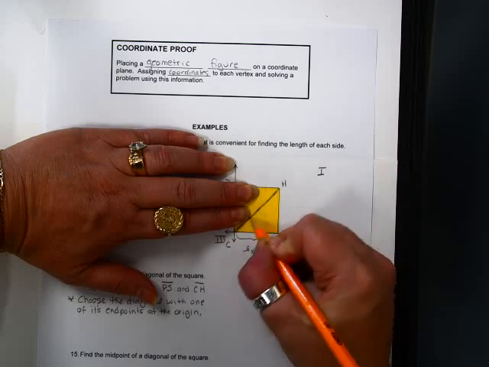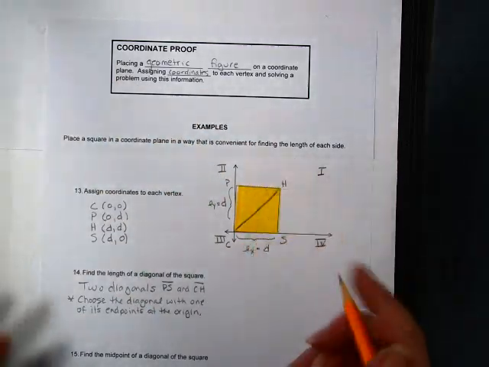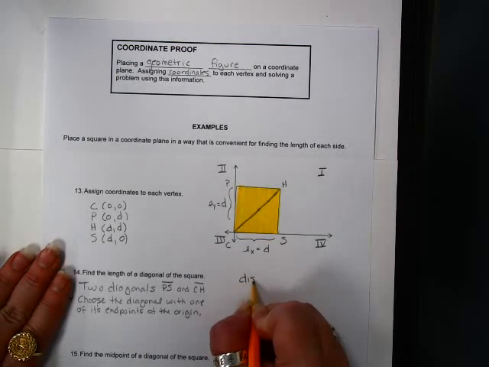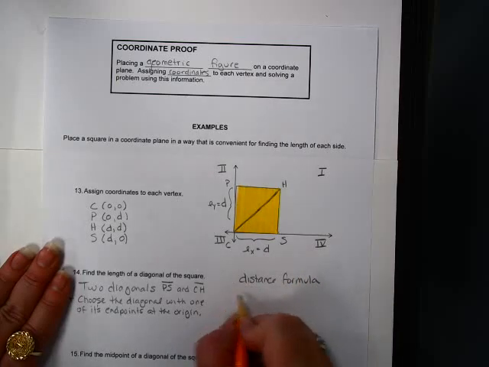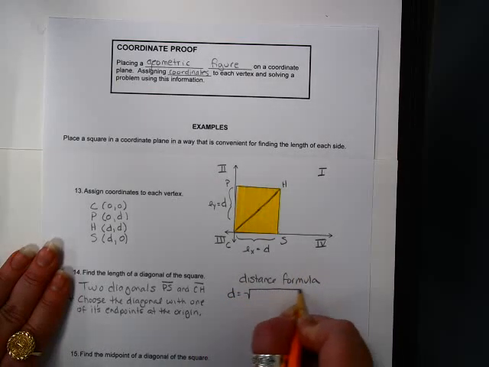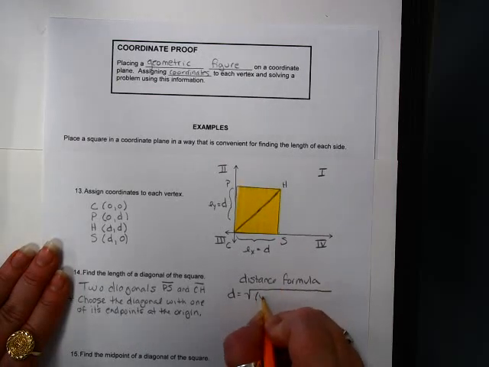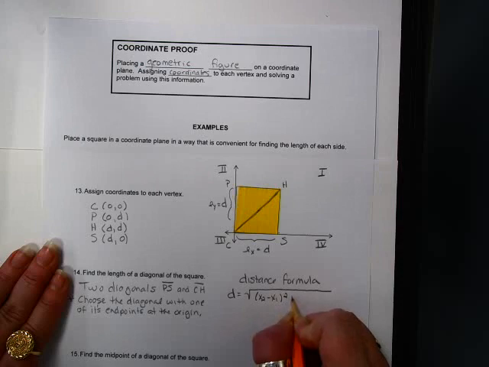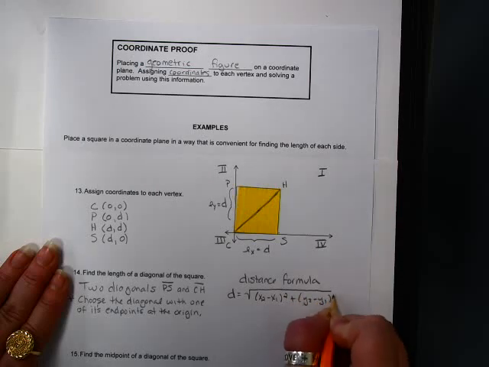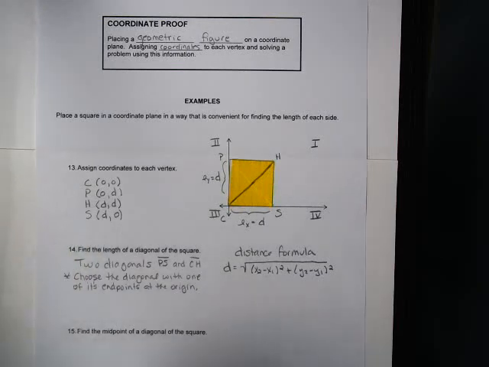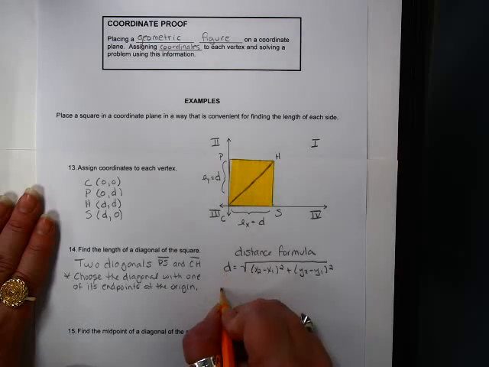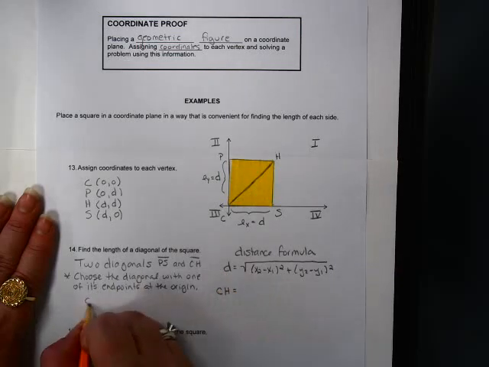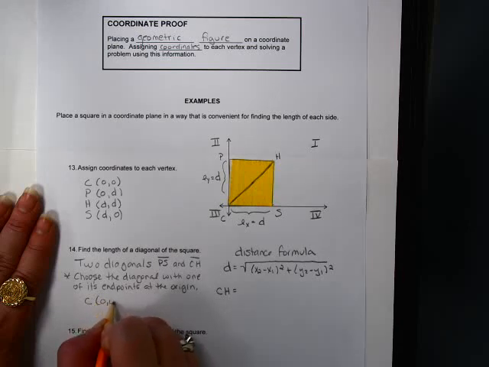I'm looking for the length. Length means I need to use the distance formula, so I'm going to write that over here. Distance formula, just to remind myself what that was. Distance formula, which I can find on my formula chart, is equal to the square root of x2 minus x1 squared plus y2 minus y1 squared. So that means I'm going to need to use some points. What I'm really looking for is the distance between C and H. C, remember from up here, is at 0, 0, and H is at D, D.